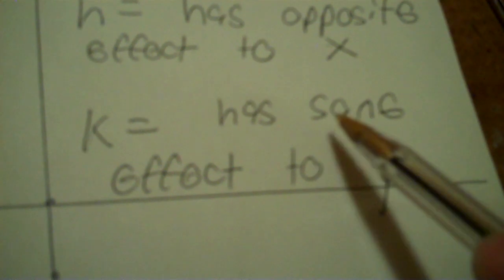Now the K has the same effect to the Y, okay? So my K is negative 4, a minus 4. So my K down here is the same thing, okay? So A is your stretch, okay? H has the opposite effect to the X, so if it's a positive 4 plus 4, then H is going to be negative 4. The K has the same effect to the Y, okay?